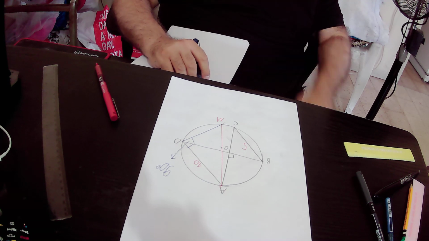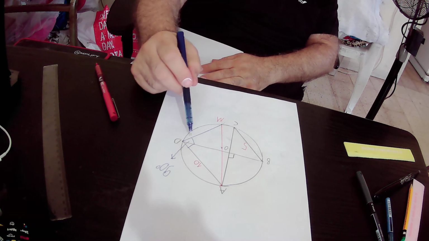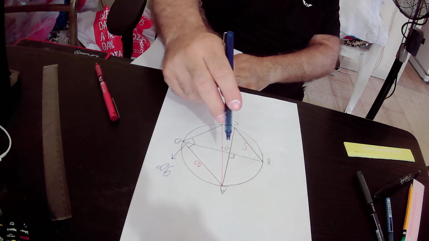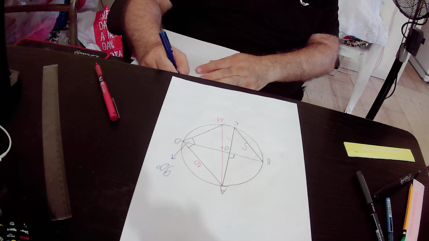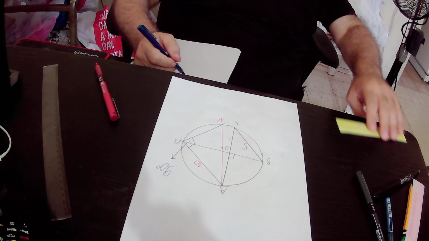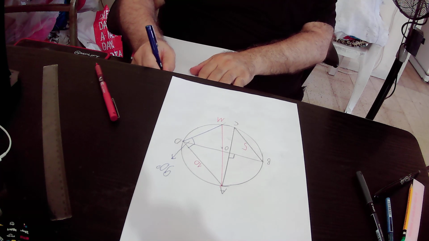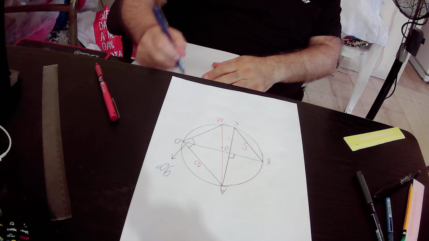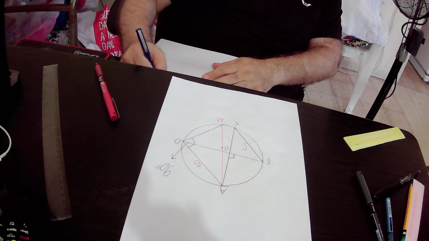Now we will focus on the right triangle AMD. AMD is a right triangle because of the fact that angle ADB equals 90 degrees. We will define angle AMD as angle alpha.